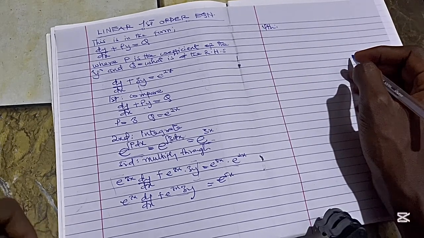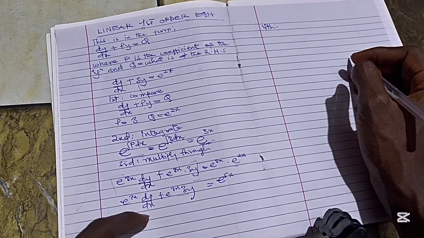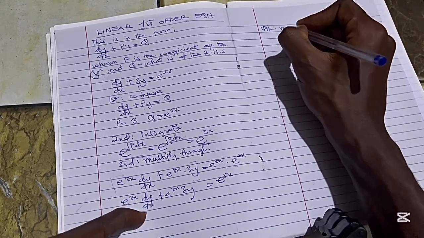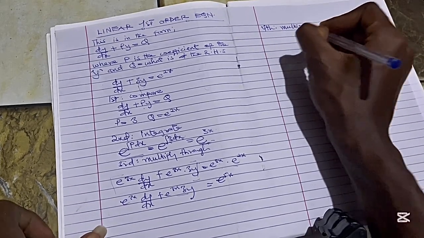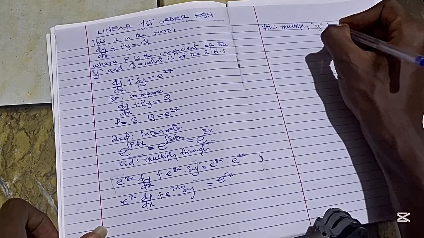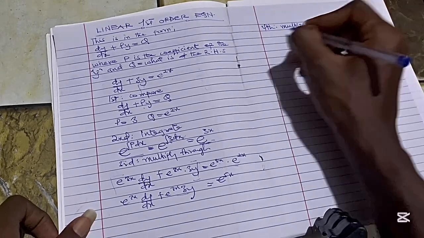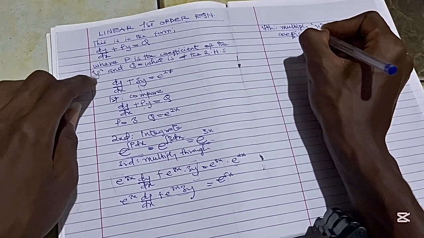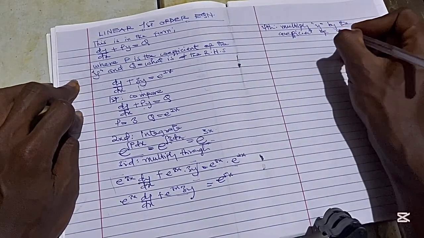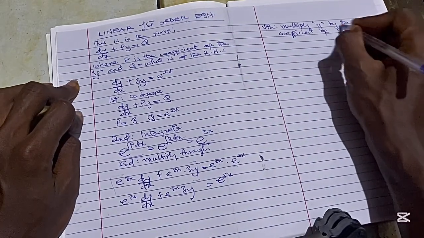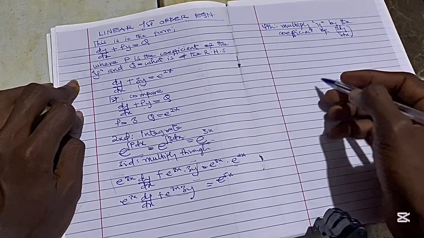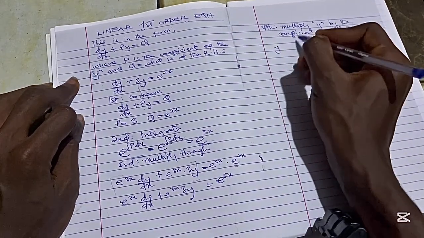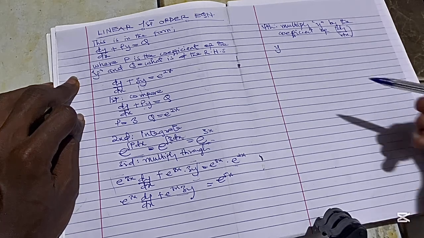you multiply y by the coefficient of dy dx. You multiply y by the coefficient of dy dx. So let's come back to the question. It says y, so you write your y down. You multiply y by what? The coefficient of dy dx.